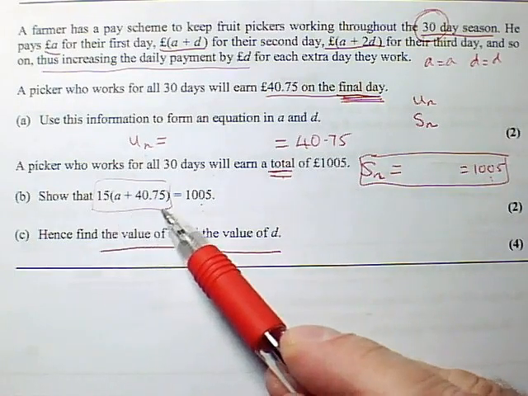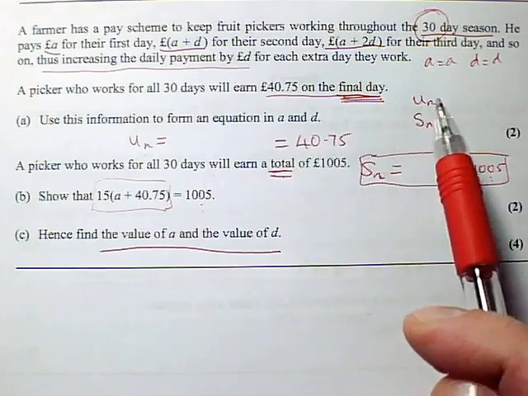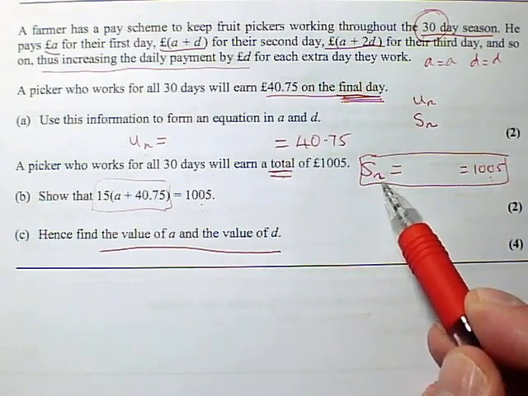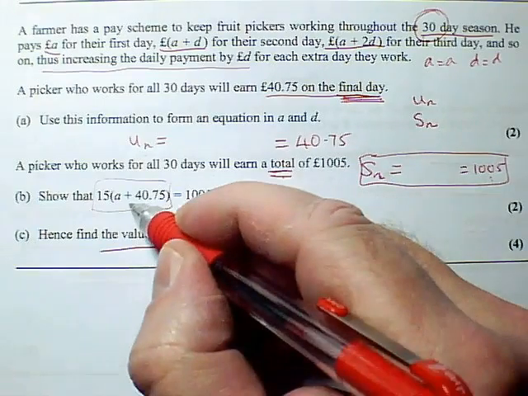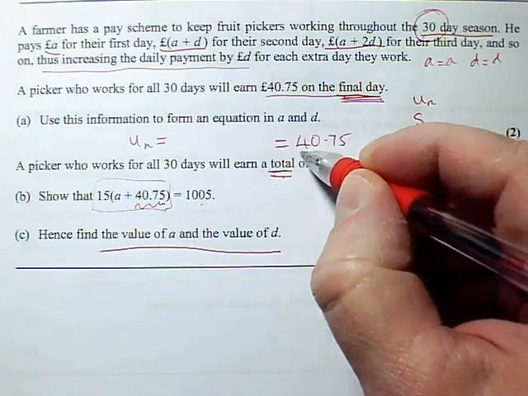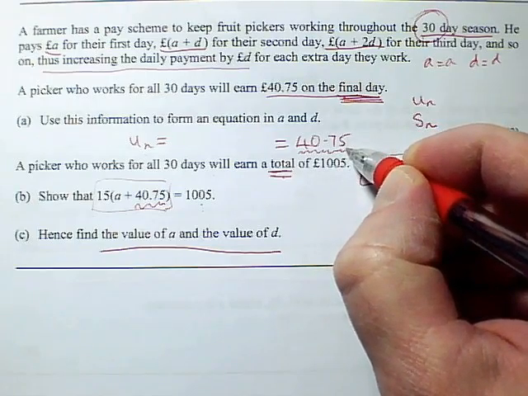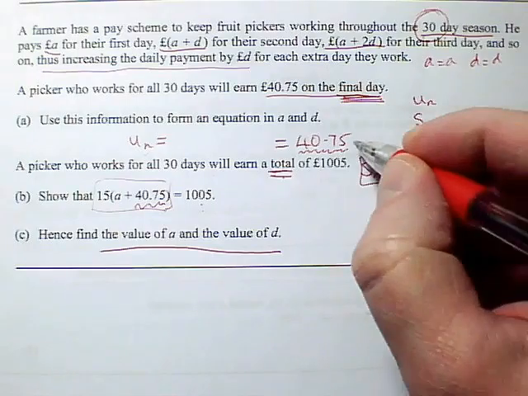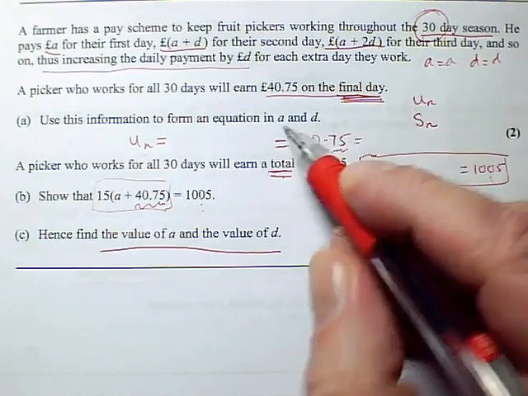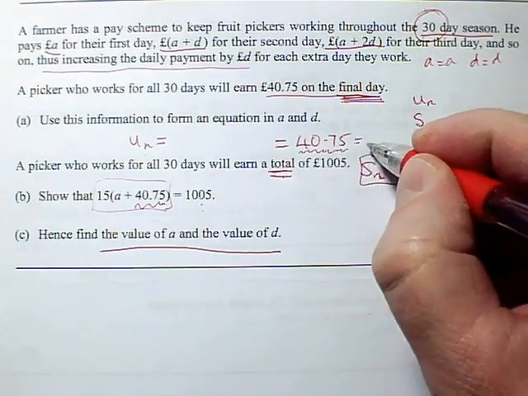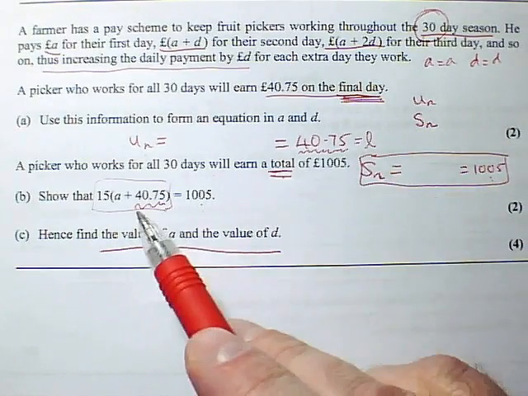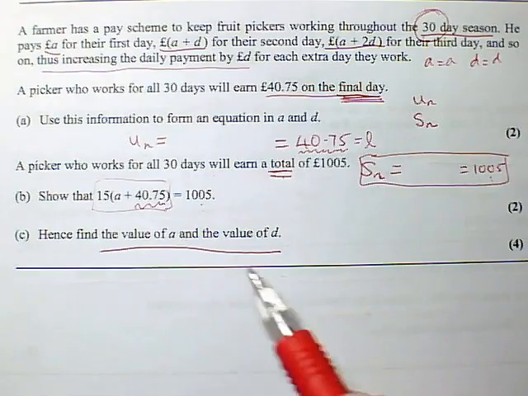In fact, looking at the form of this, although you're working with A's and D's, there are two forms of the SN formula. You can make both of them work, but because of this 40.75 having cropped up there, and this is the last term, then using the form that uses L and recognizing the payment on the final day will be the L value actually gives you an easier job of setting up an SN formula and turning it into this. As I say, either version of the formula can be made to work.